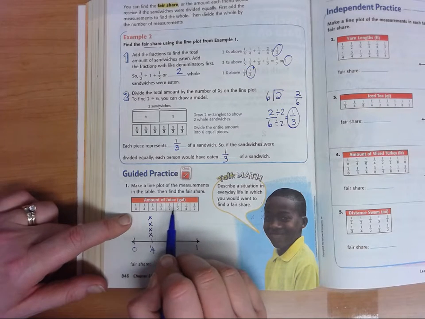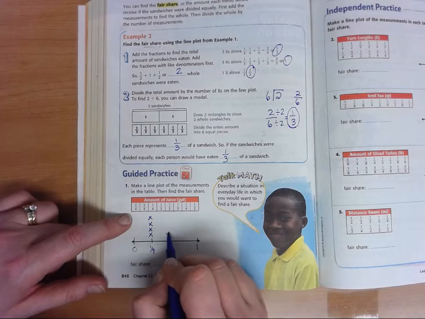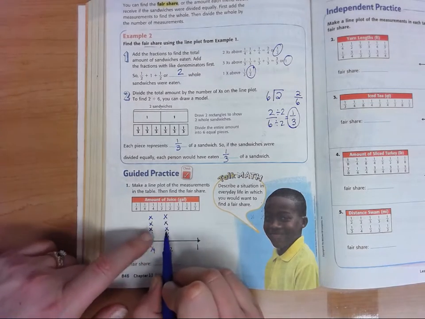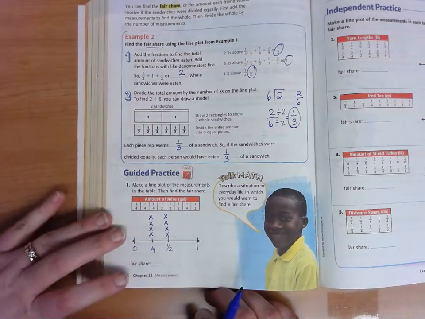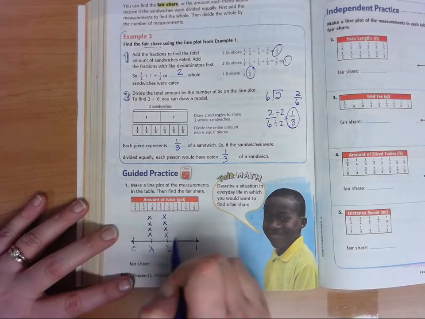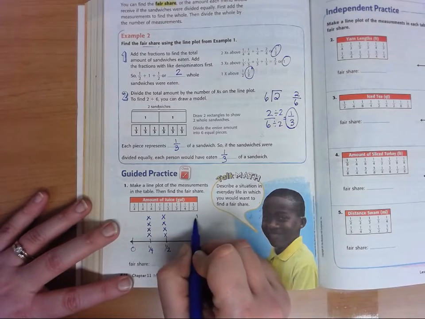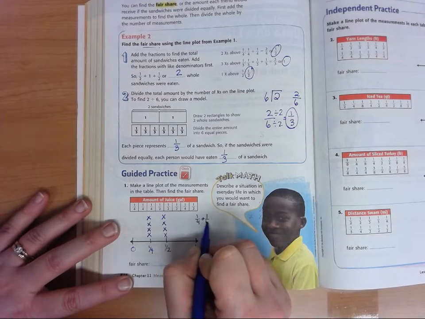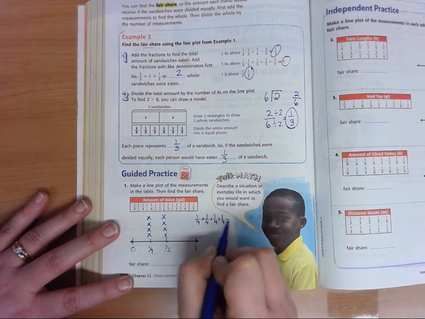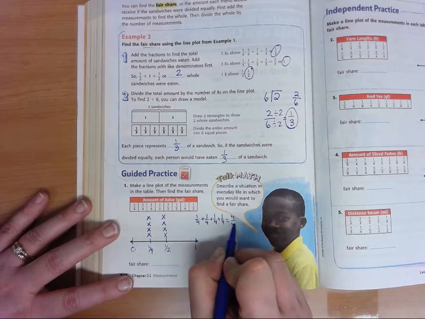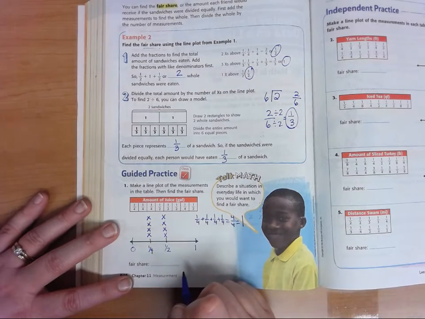And 1, 2, 3, 4 that are 1/2. Again, I'm going to try and organize my X's so that they match up going up the chart. Okay, now to find fair share, I have to add them all together. So I have 1/4 plus 1/4 plus 1/4 plus 1/4. That's 4/4, which is 1 whole part.